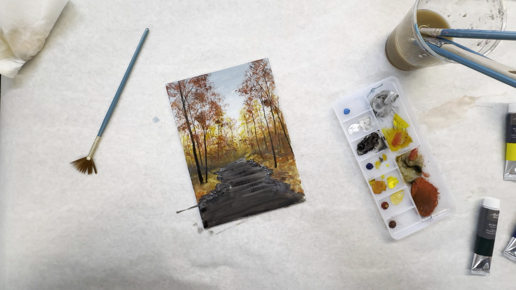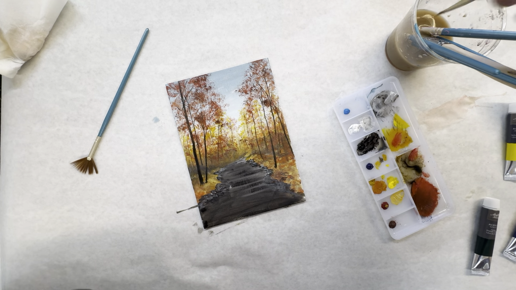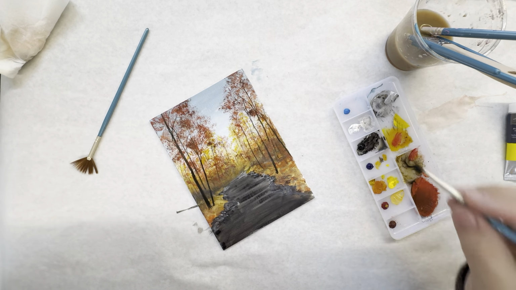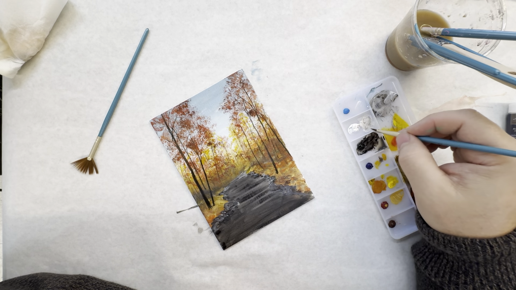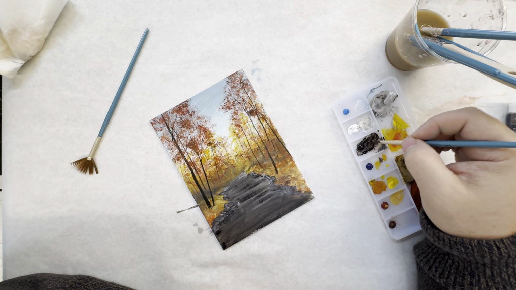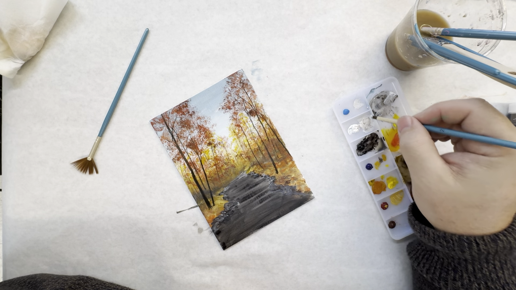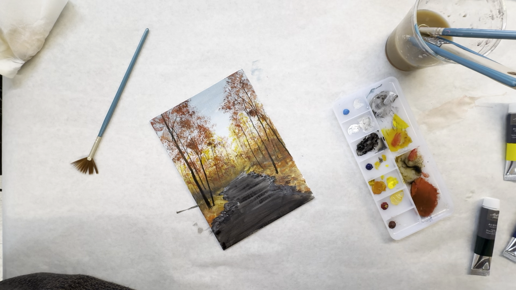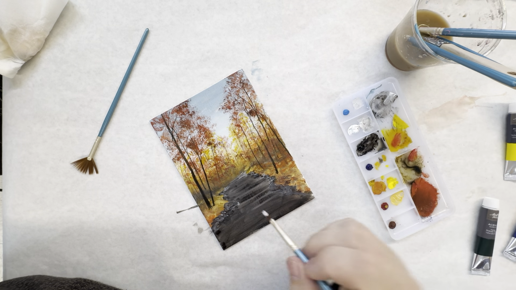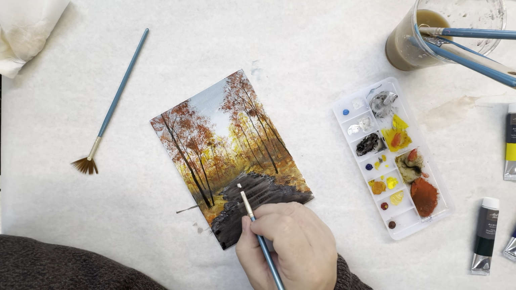Okay, now I'm gonna start lightening up some of my water areas a little bit here. Get a little bit of white, just a tiny bit of black. And let's see here.